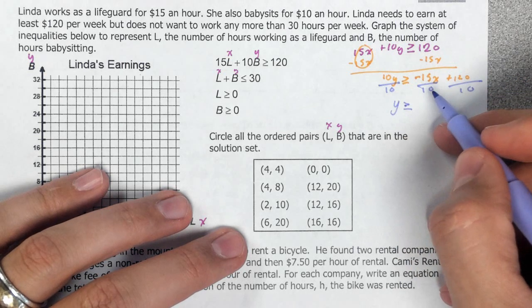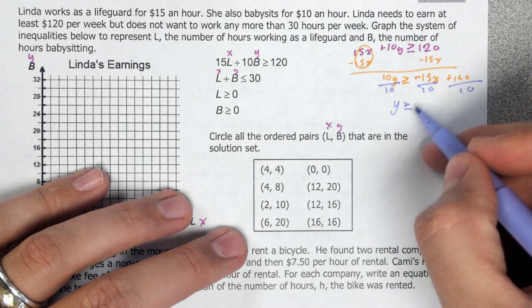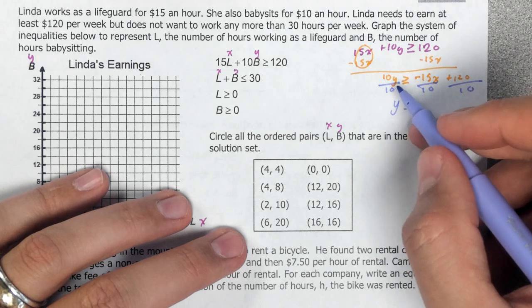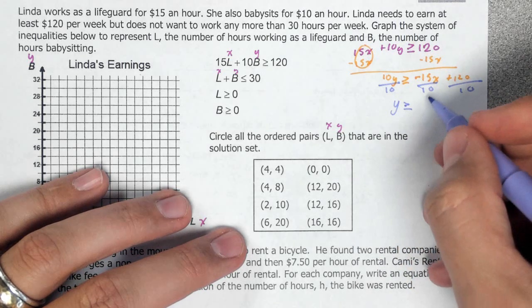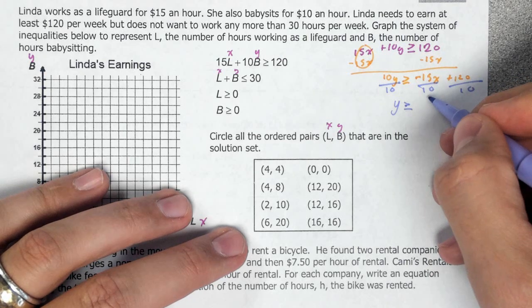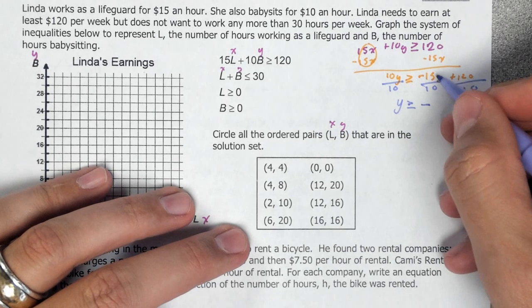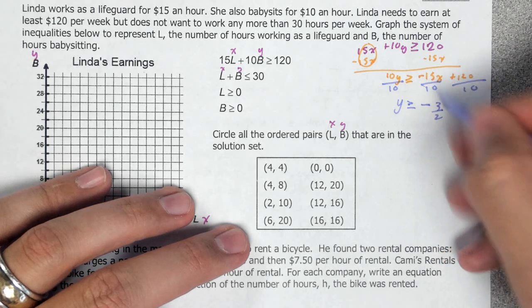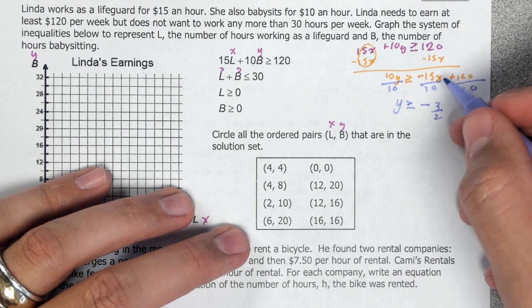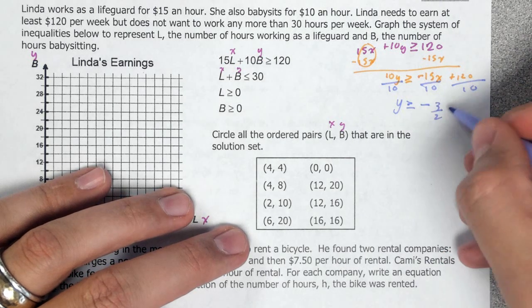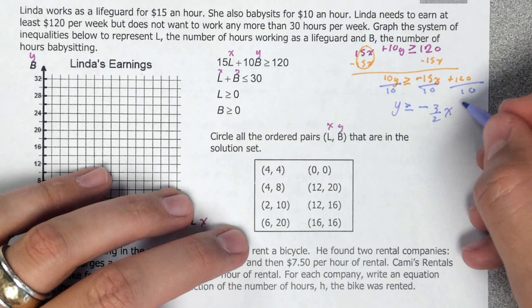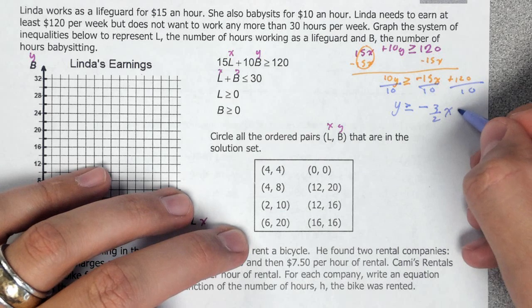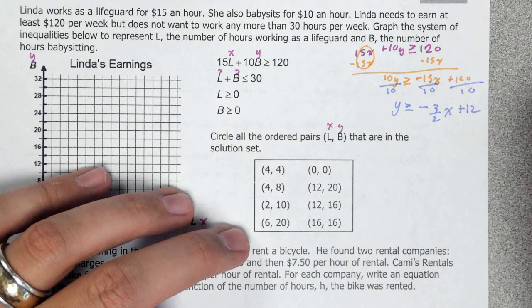When I divide, that gets me my Y by itself. If I would have divided by a negative number, I would have to change the sign. But I did not divide by a negative, so I do not change the sign. Negative 15 divided by 10 will be negative 3 over 2. If I put that in the calculator, alpha y equals negative 15 divided by 10, 3 over 2. And then I have 120 divided by 10. I can simply leave that as plus 12.